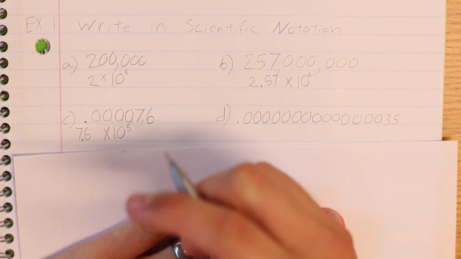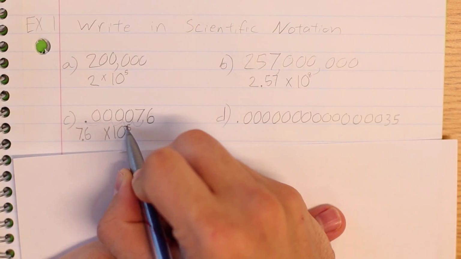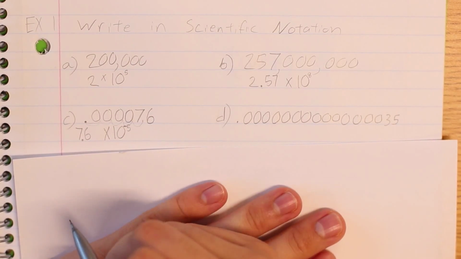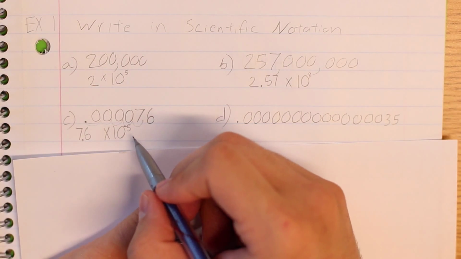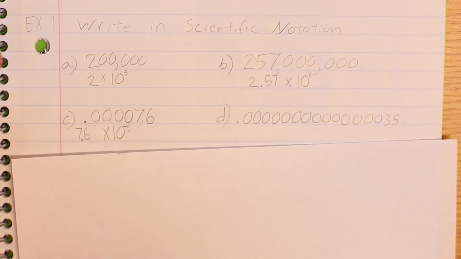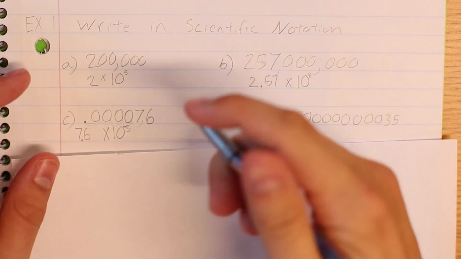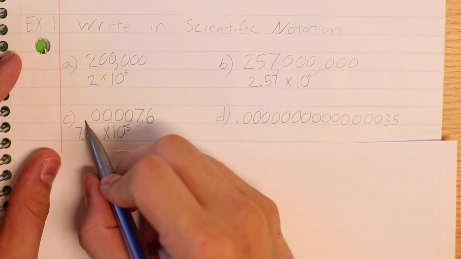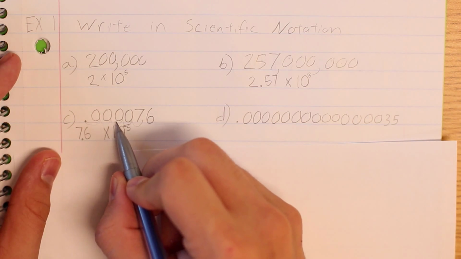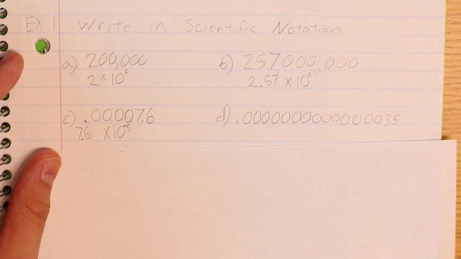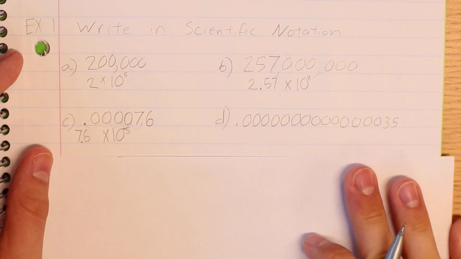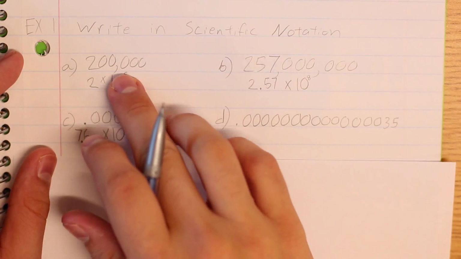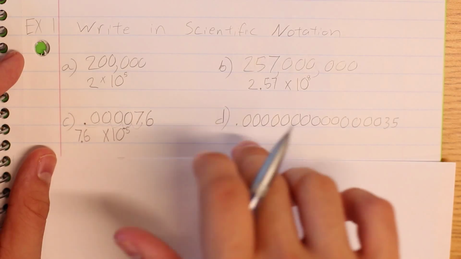What we're going to do is put a -5 up here. That -5 tells us that this was a decimal. We can work this out, and we'll see this more in class. But if you've got a decimal like this and you have to move backwards, you're going to get a negative right there, okay? So these large numbers end up with the positive exponents, while these tiny numbers end up with the negative exponents.